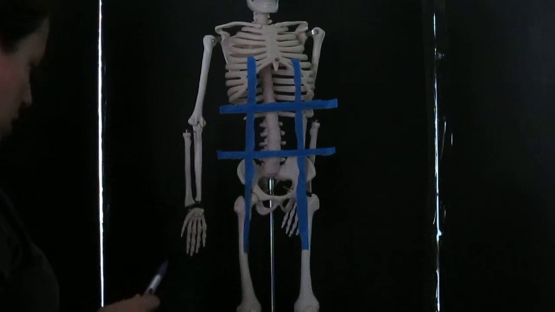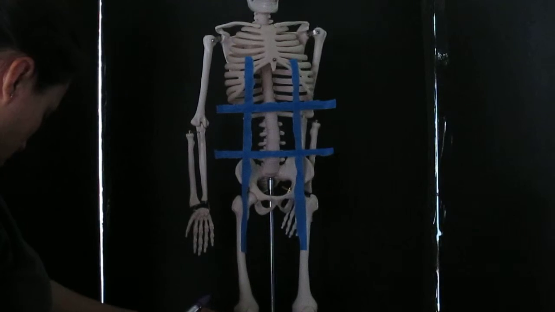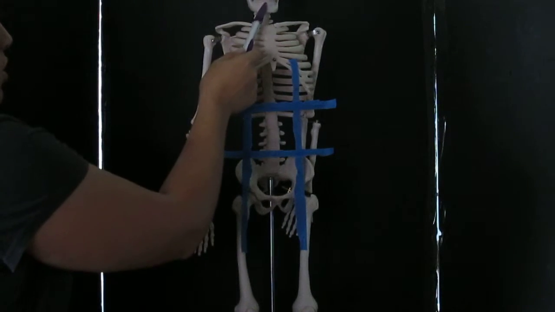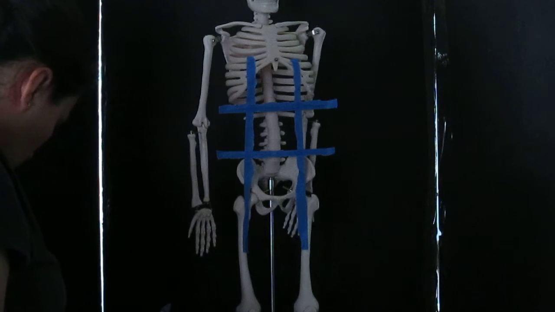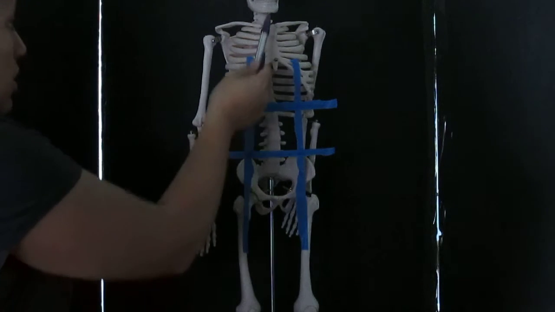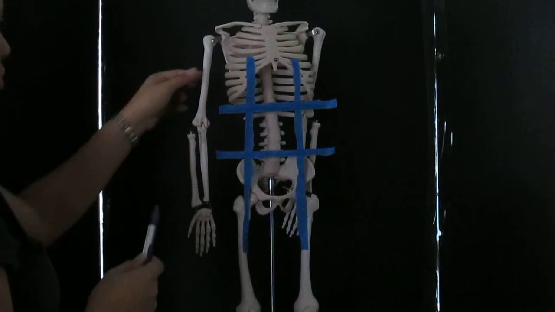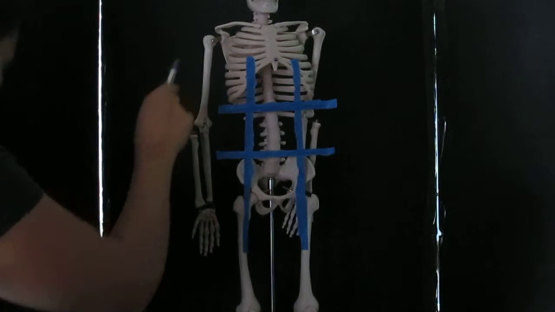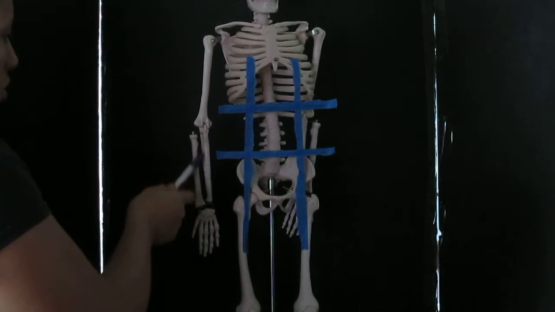Patellar is the knee. Oral would be here, oral. Mental would be the chin in this area. Brachial would be this, the upper arm. Antebrachial would be the lower arm.